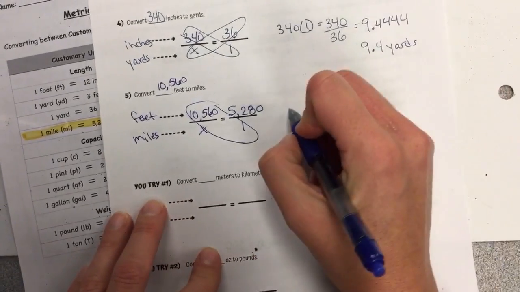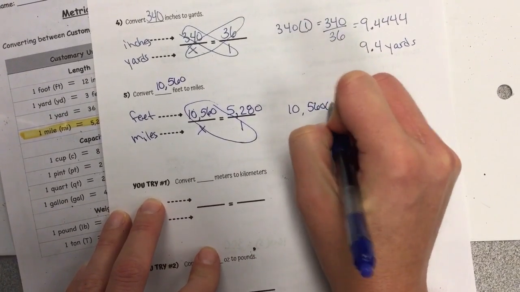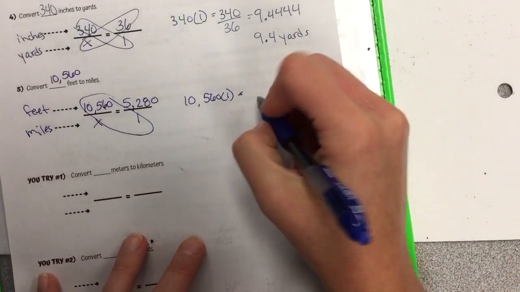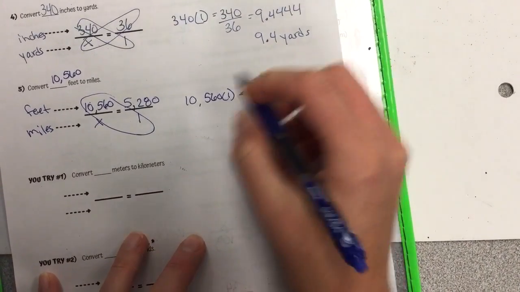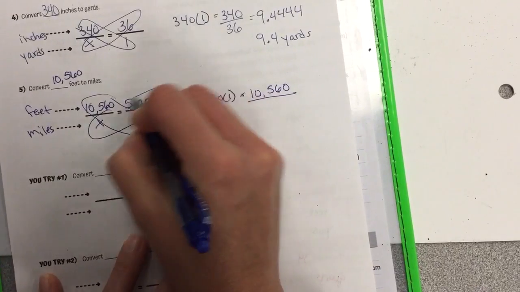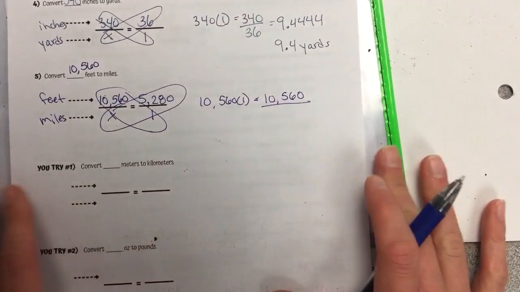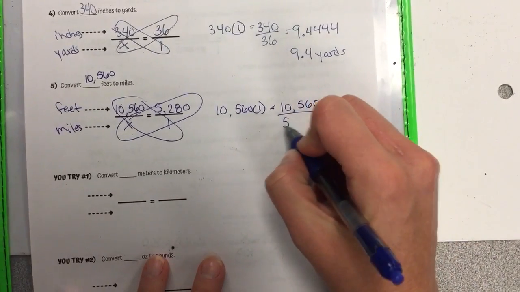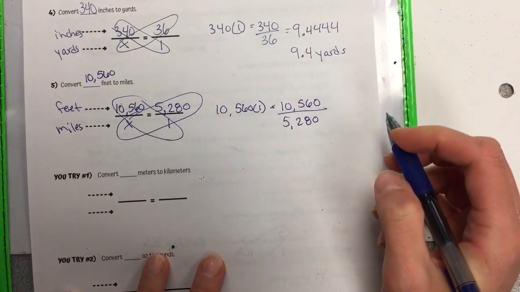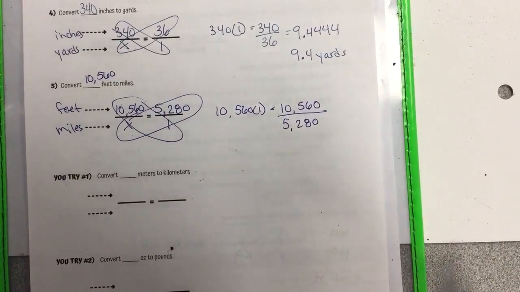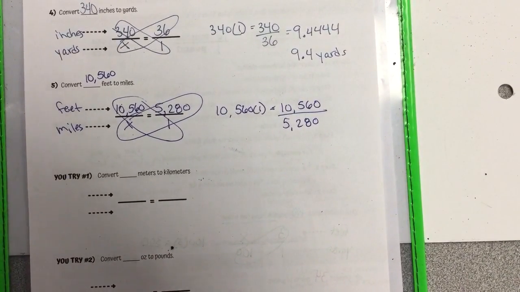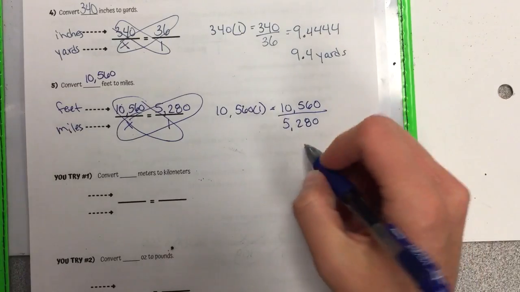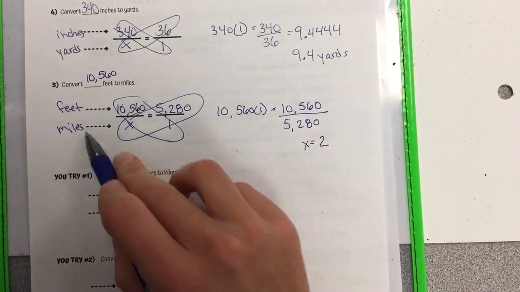And I'm going to say 10,560 times 1 equals 10,560. And I'm going to divide it by the number that is in the diagonal with the X, and that is 5,280. And you're going to plug that into your calculator. And when you divide those numbers, you get 2. So X equals 2 miles.